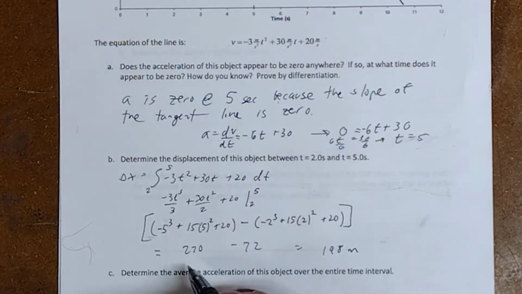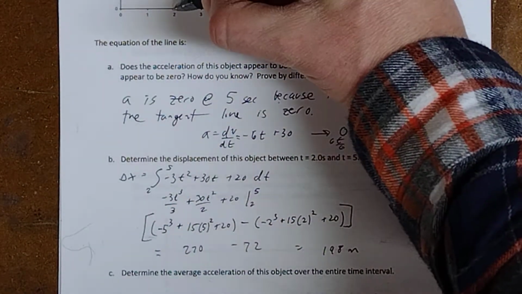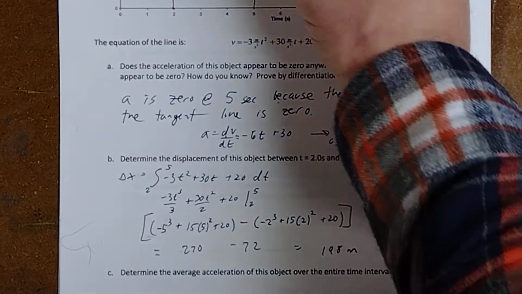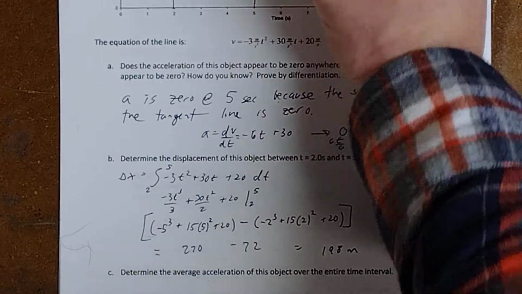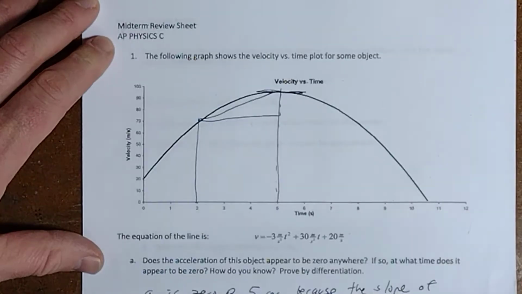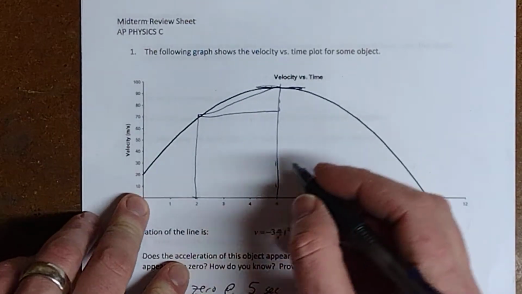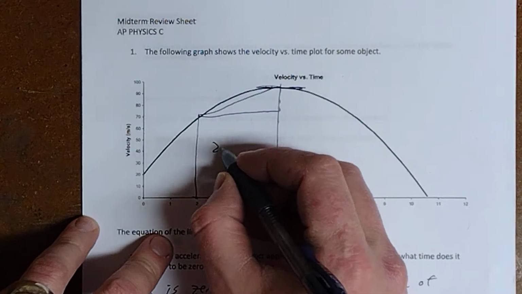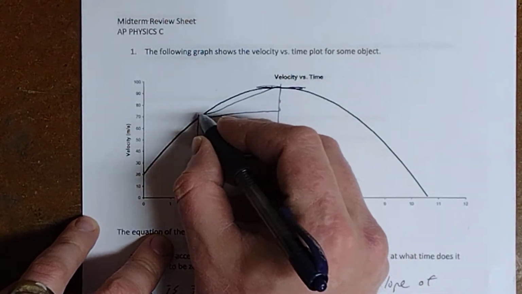Now let's see if that makes sense. So it's from 2 to 5, from here to here only, right? Let's see if this makes a little bit of sense. If we can approximate this from 2 to 5, 1, 2, 3 seconds times 70. 3 times 70 is 210 meters.